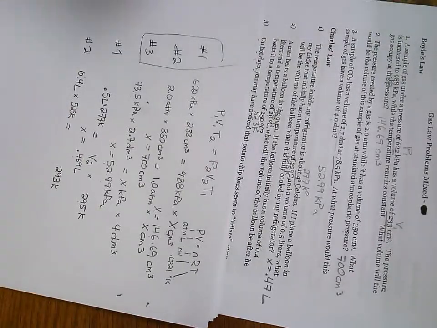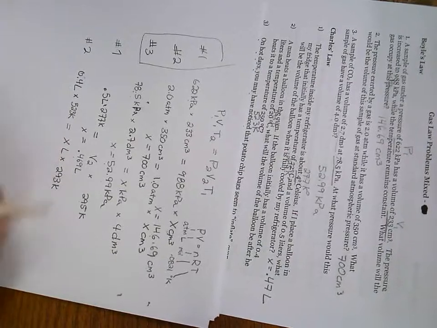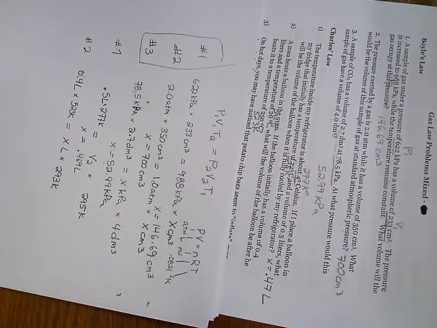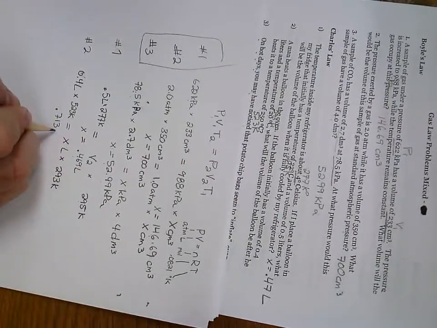So 0.4 times 523, enter, divided by 293, enter, with X liters on the other side. So I have 0.713 liters.